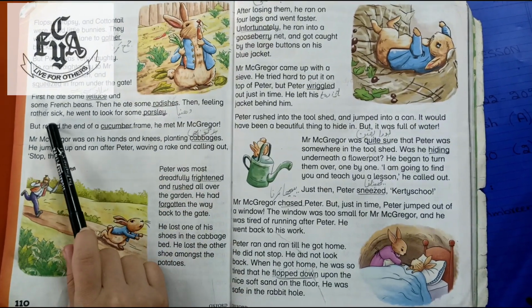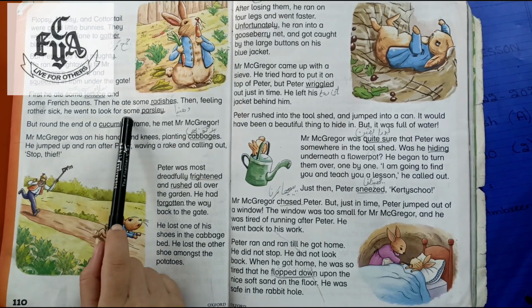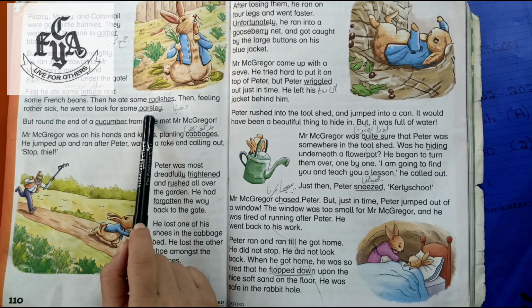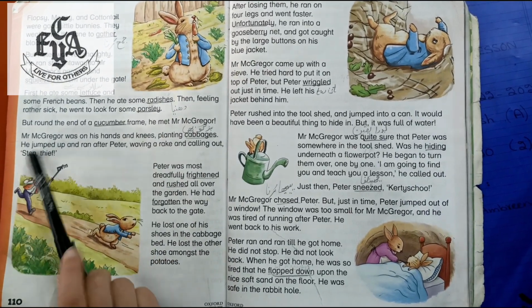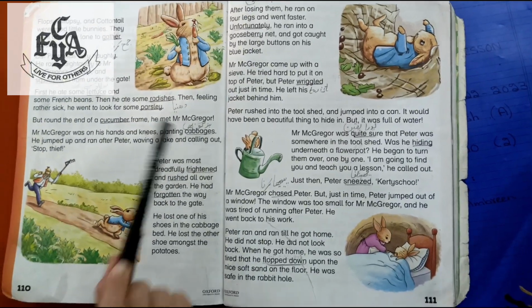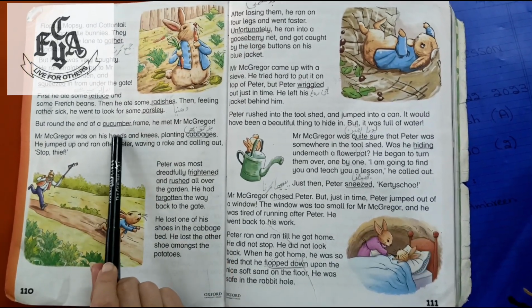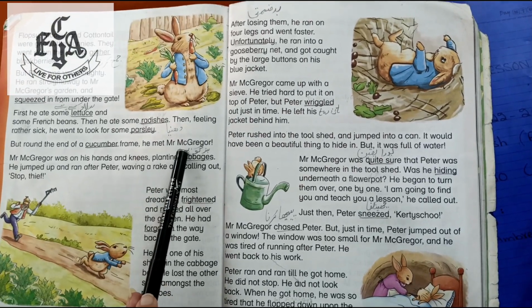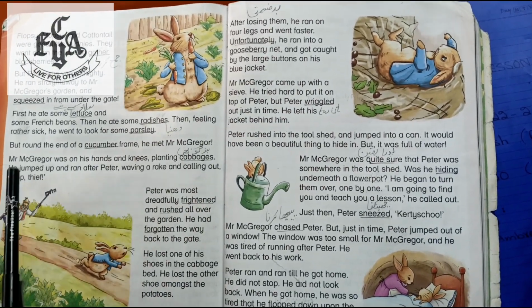Then, feeling rather sick, he went to look for some parsley. He was wandering here and there, searching for the parsley. Parsley means dhania. But round the end of a cucumber frame, he met Mr. McGregor. When Peter was going to the cucumber frame, he found that Mr. McGregor was over there. Now what happened?